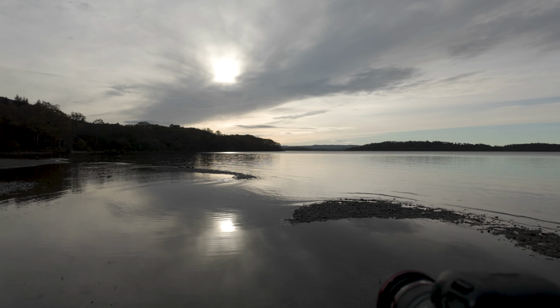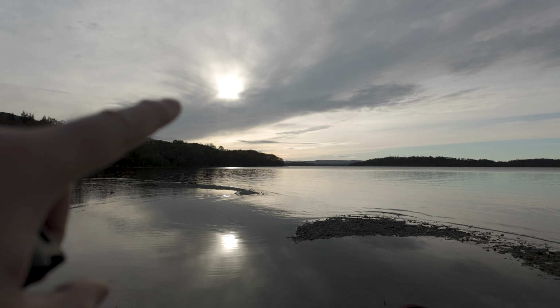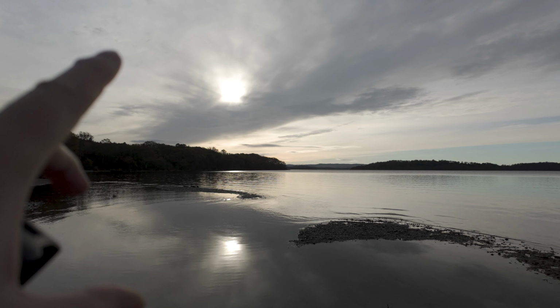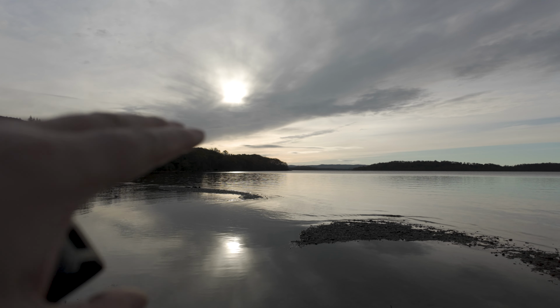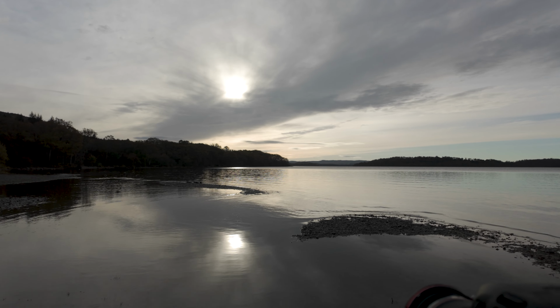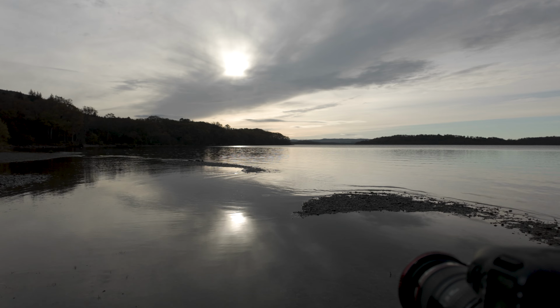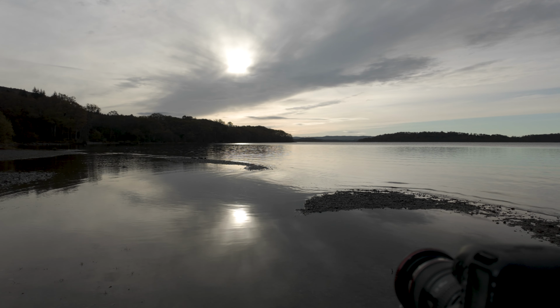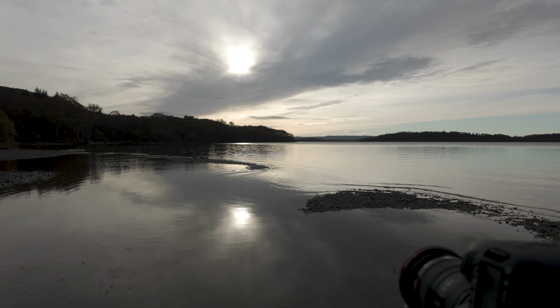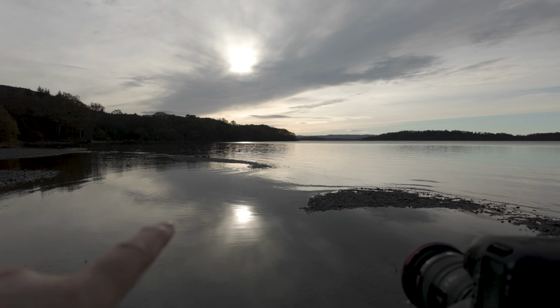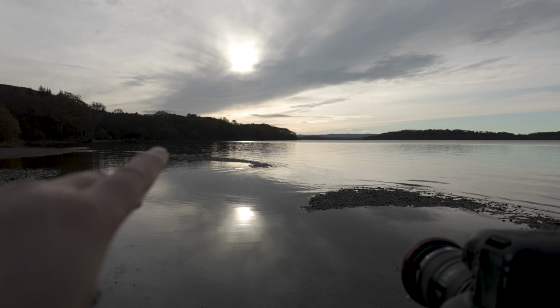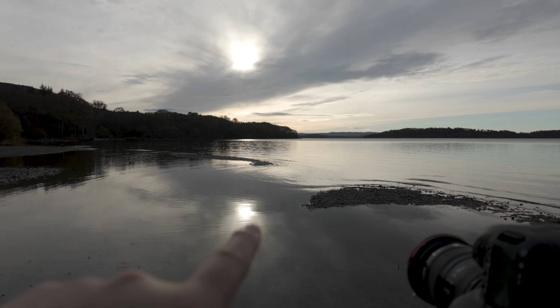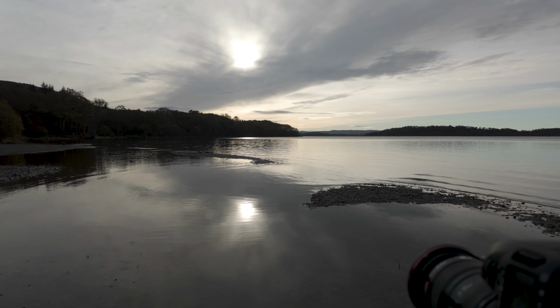But more importantly, the sun has got way too bright. I think it's coming through a thinner part of the cloud now. And so that's burning out, and the reflection of the sun's burning out as well. So I'm having to take a couple of very dramatically underexposed images in the hope that I can retain some detail in these brighter parts. The sun's definitely going to burn out, and there's nothing I can do about that. But the reflection, I might be able to save that.